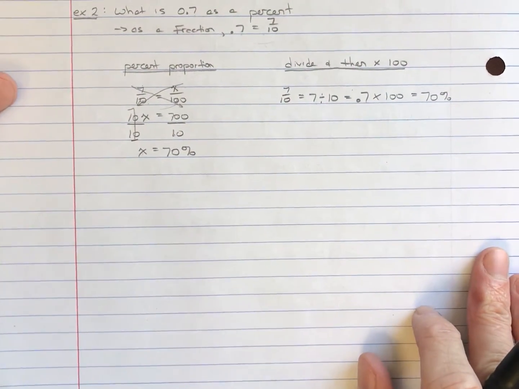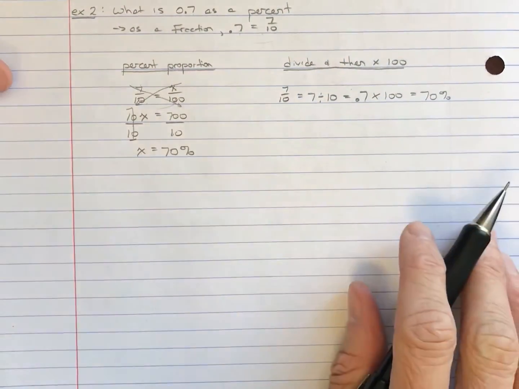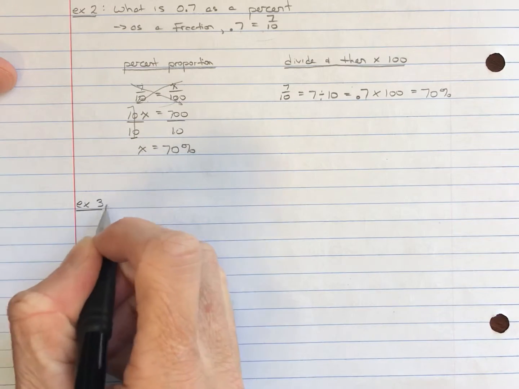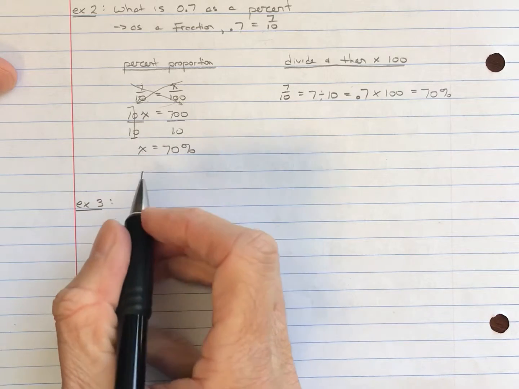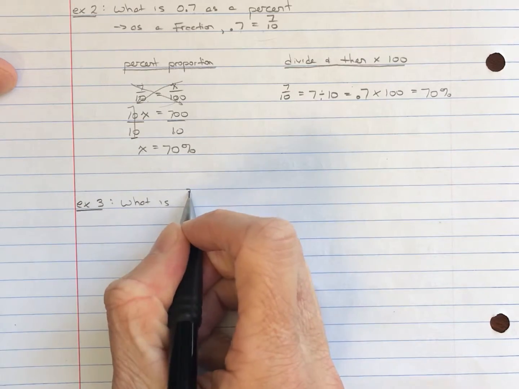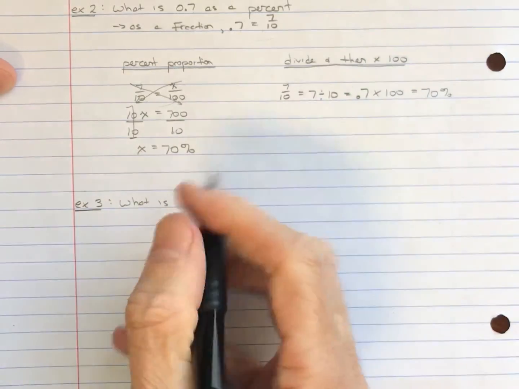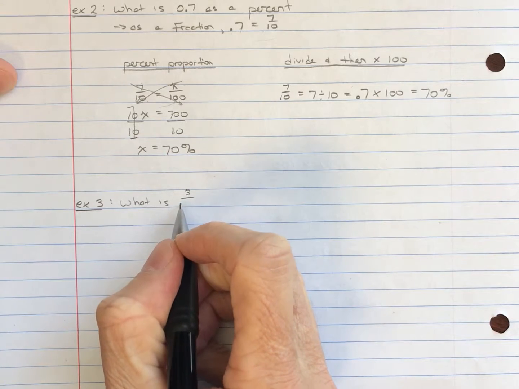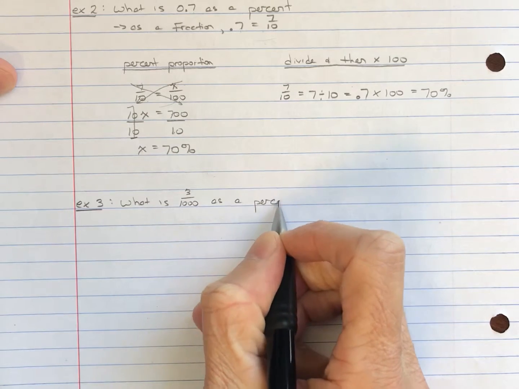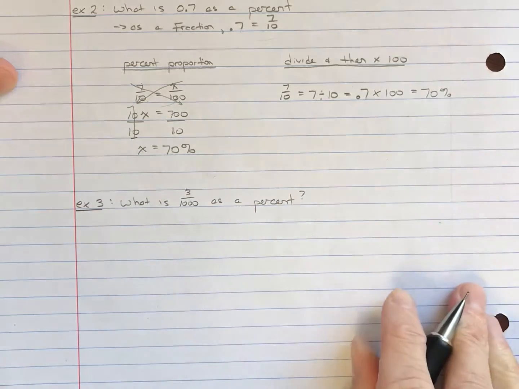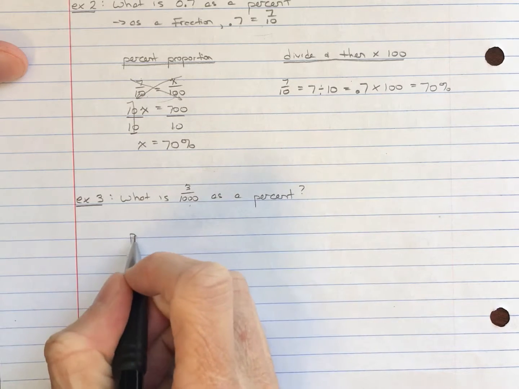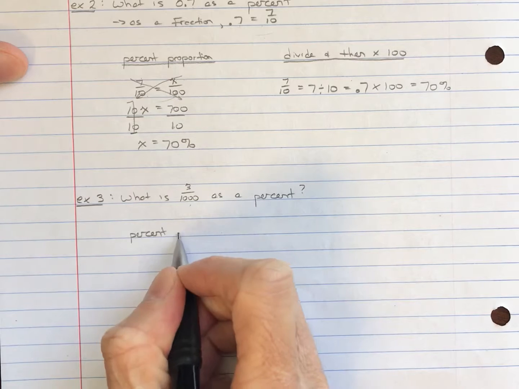Okay, let's take a look at a third example. As I told you, I think we're going to do 6. I think I'll use another piece of paper, but we'll get there. So example 3, let's take, how about 3/1000ths? What is 3 over 1,000? What is 3/1000ths as a percent? Okay, well, it's already a fraction, so we don't have to do any changes. Let's take a look at the percent proportion method.